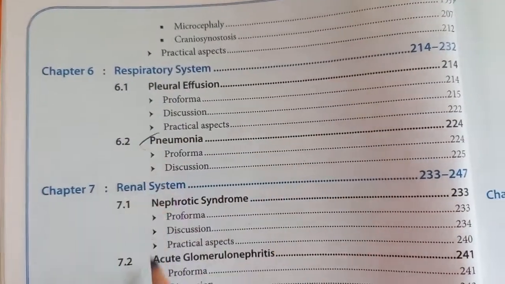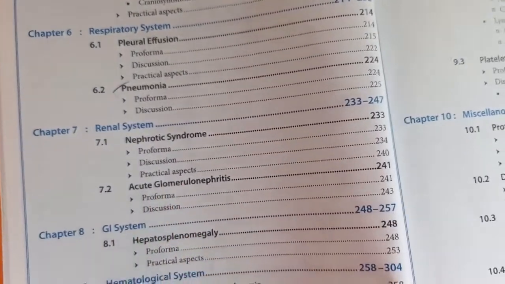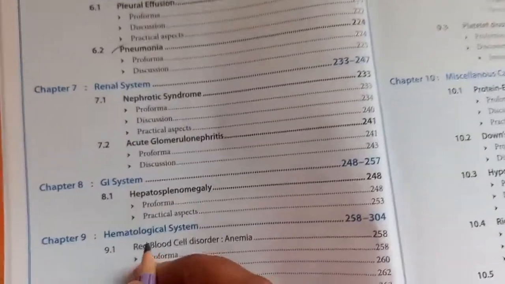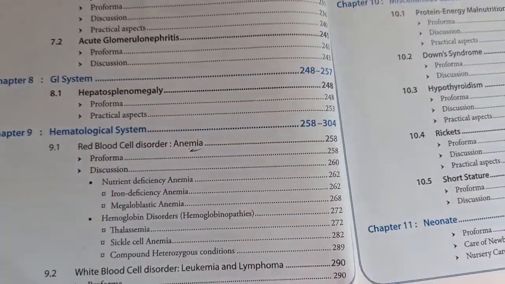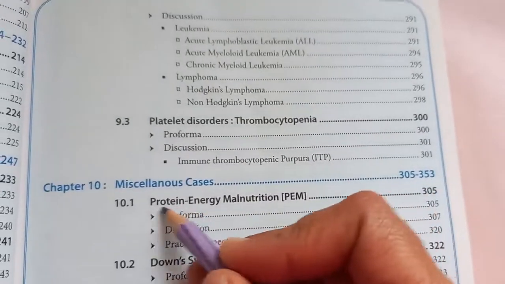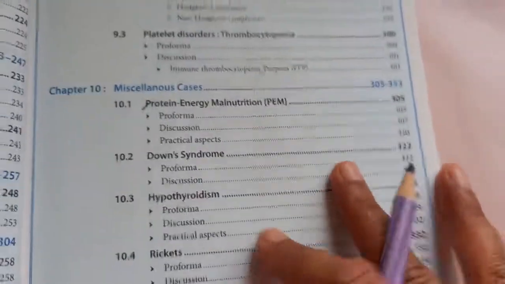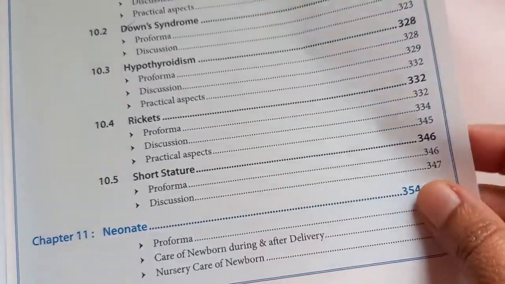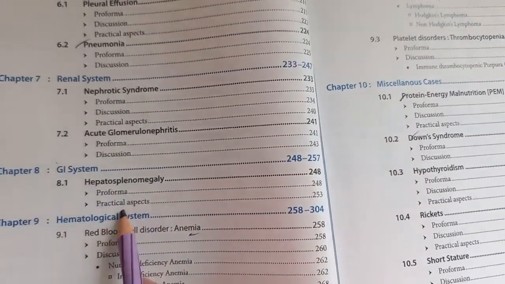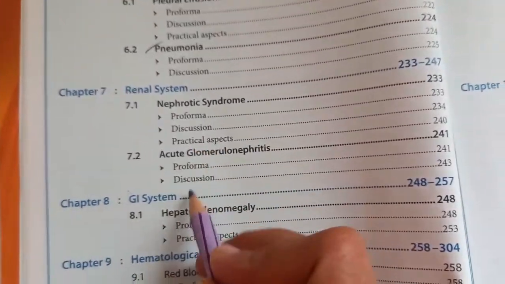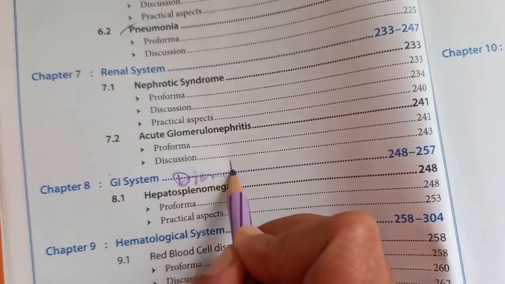a case of pneumonia, you can get a case of anemia. Yes, mainly protein energy malnutrition you will get, and you usually get Downs, you will get hypothyroidism probably. What we got was diarrhea cases they will keep. Did they keep here? GI, there's no diarrhea here. I think there should be a diarrhea case here. Okay, a diarrhea case should be there.